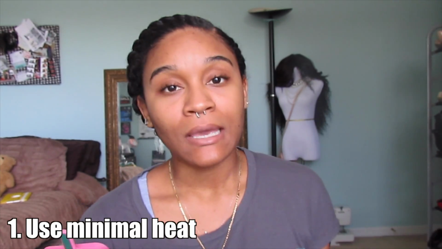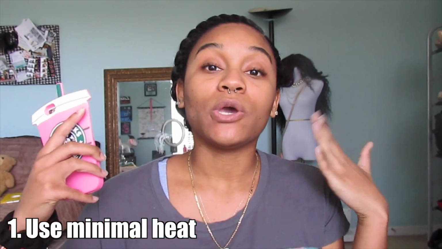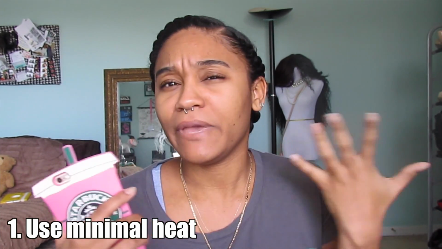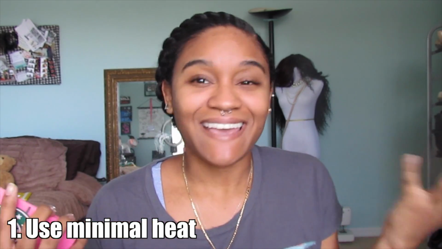For high porosity hair, you want to use minimal heat. Because your cuticles are already open, there's no reason for you to use heat to make your cuticles more open. It just doesn't make sense. So because your cuticles are already open, you basically want to stay away from the heat.